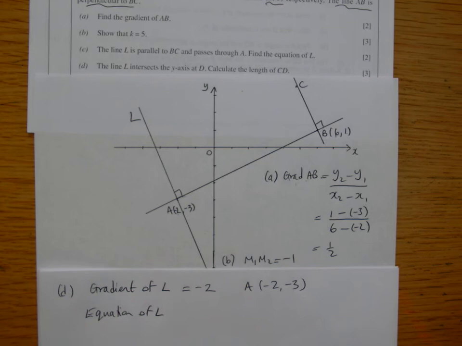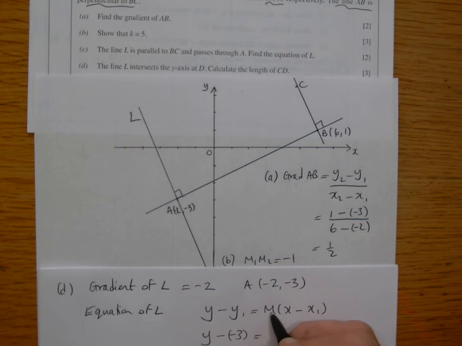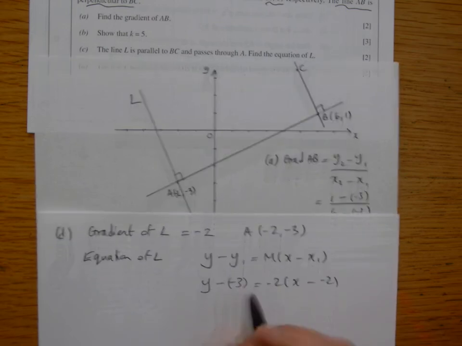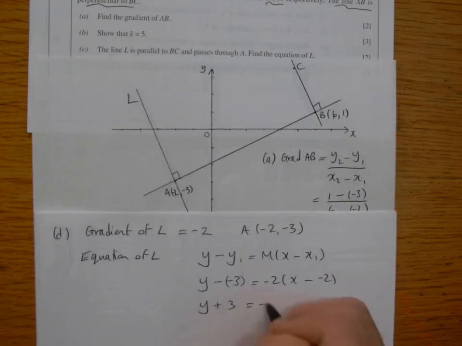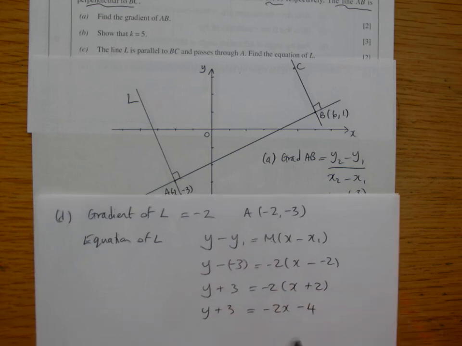So the equation of L, quite simply, uses y minus y1 equals m(x minus x1). My y1 is there, -3, my gradient is -2, and my x1 is -2 there. We've got lots of double negatives here, so make a plus, of course, and the same in that bracket there, so it becomes +2. If we then multiply out that bracket, we get that, and then get everything to the left hand side.